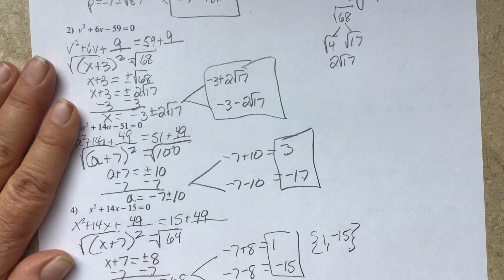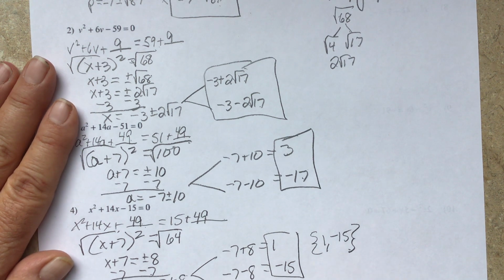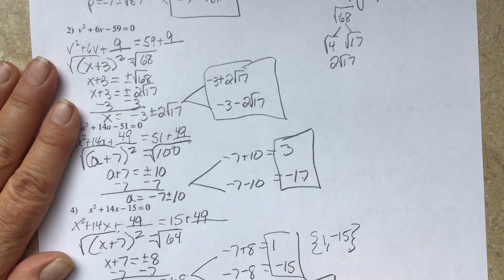All right, square root on both sides. I'm going to go sideways. So k minus 6 equals plus or minus rad 13. Add 6 to both sides. So I get 6 plus rad 13 and 6 minus rad 13. Okay, and there's my two solutions.